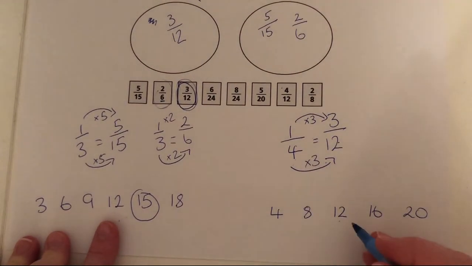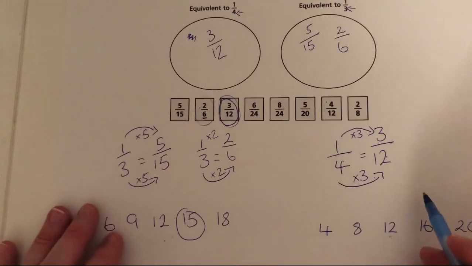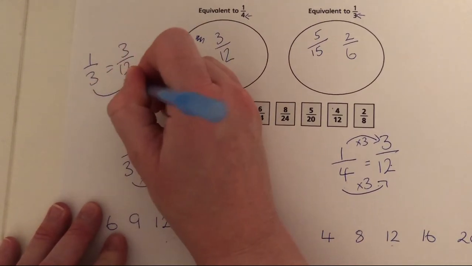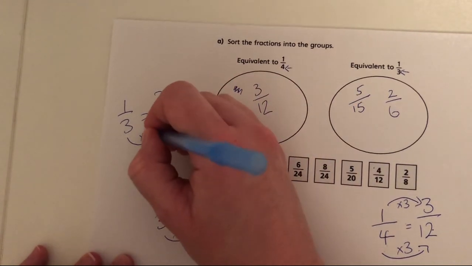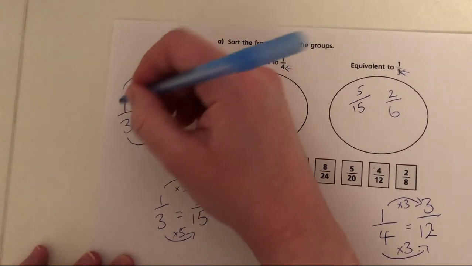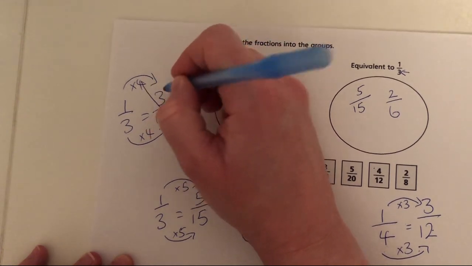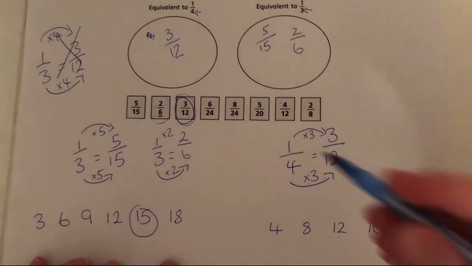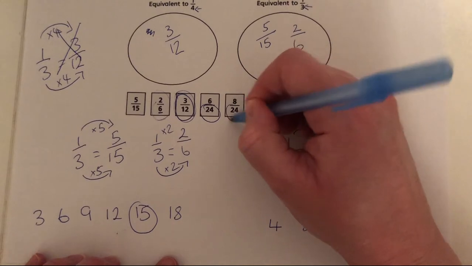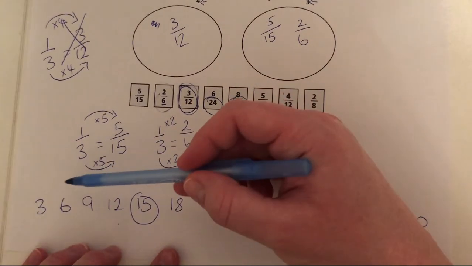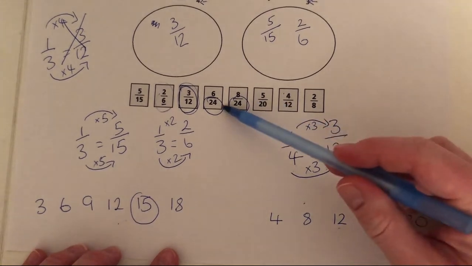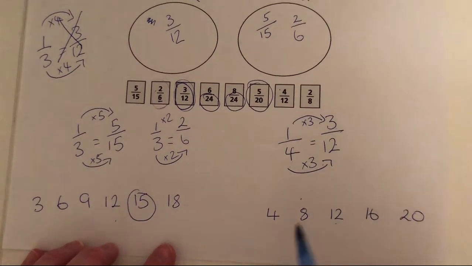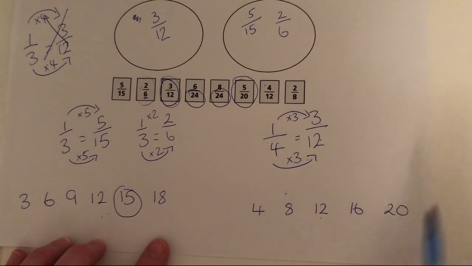It's equivalent, okay? I could test it out with my thirds just to double check. 1/3 equals 3/12ths? Well, let's have a look. 3 up to 12, we have to times it by 4. 1 times 4 is not 3. That is not going to work. So I'm going to stick with my 3/12ths. The same with the number 24, because 24 is a multiple of both 3 and 4, so you need to be careful with those. But 20 is easy to work out because it's in the 4 times table.